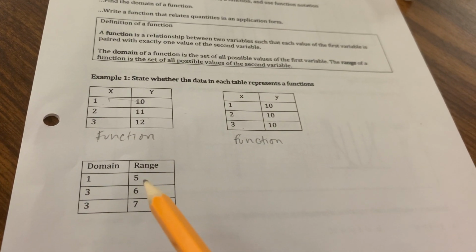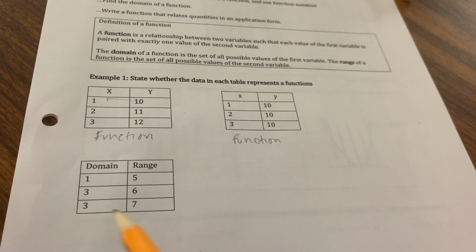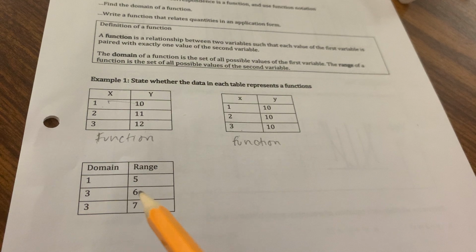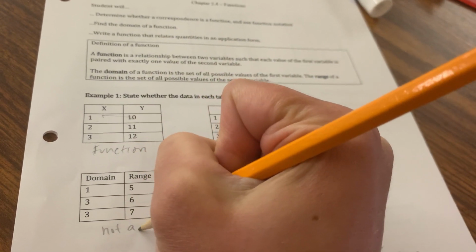Here, you're telling me 1 goes to 5, you're telling me 3 goes to 6, but now they're saying 3 goes to 7. Well, does 3 go to 6 or does 3 go to 7? So because of that, it's not a function.